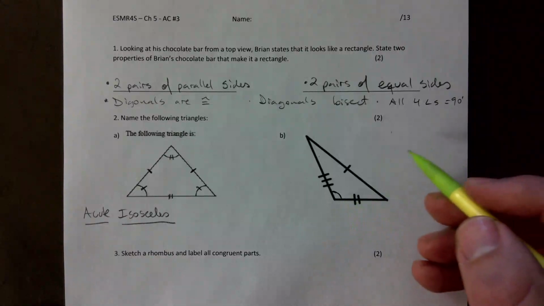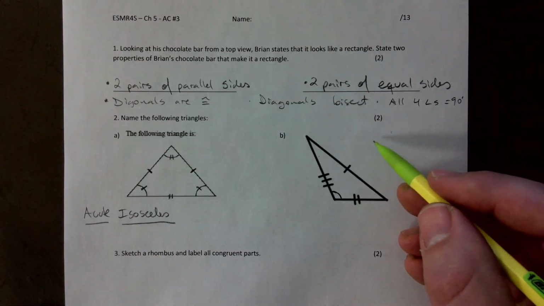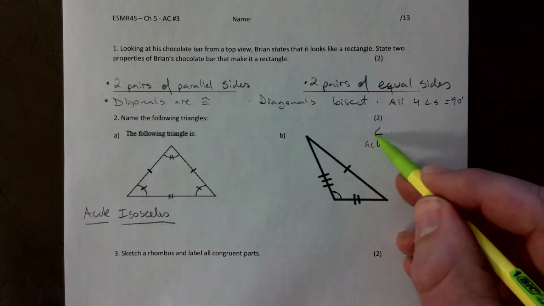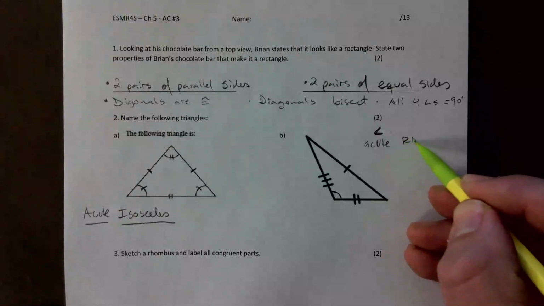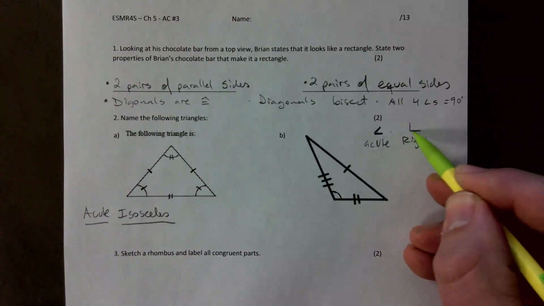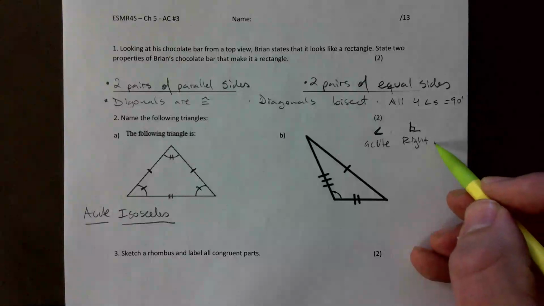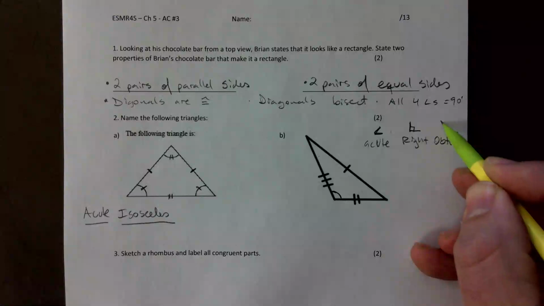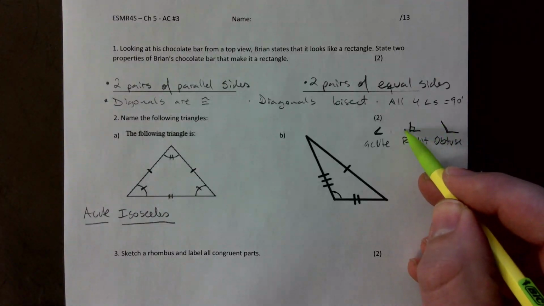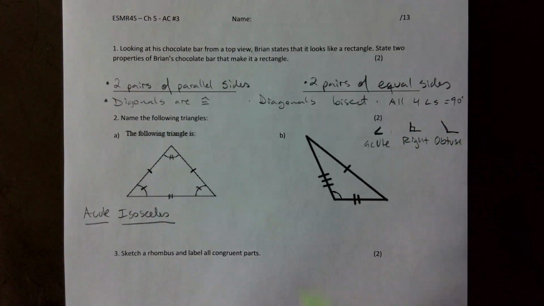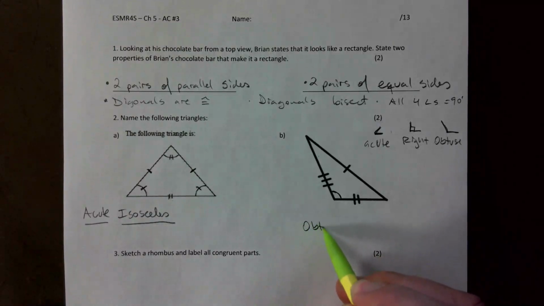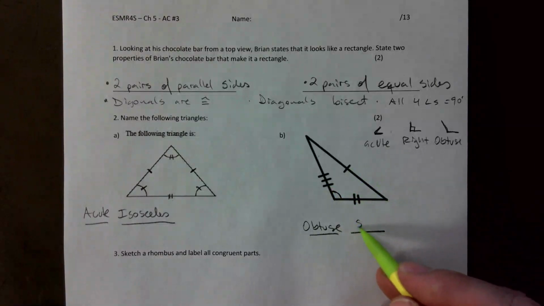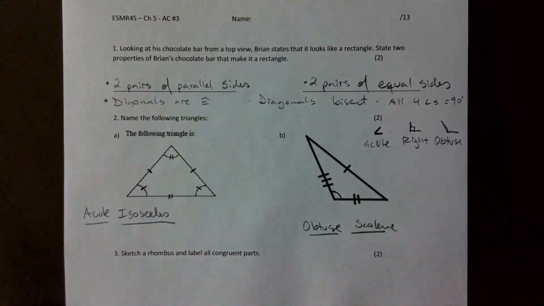If you need on your study sheet to tell yourself, acute: all angles will be less than 90, then there's right, which is going to look exactly like this. And obtuse, it's bigger than 90, right? Like it opens further than just 90. So there you have it. This is obtuse when it comes to angles, and scalene when it comes to side length.